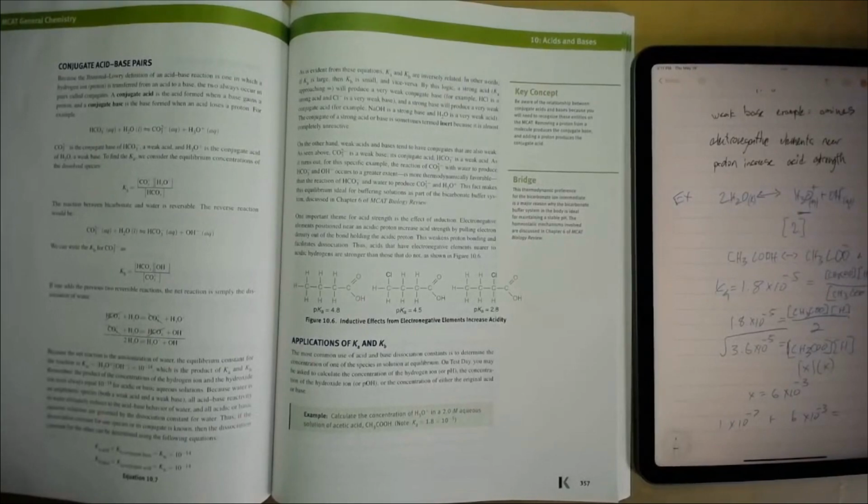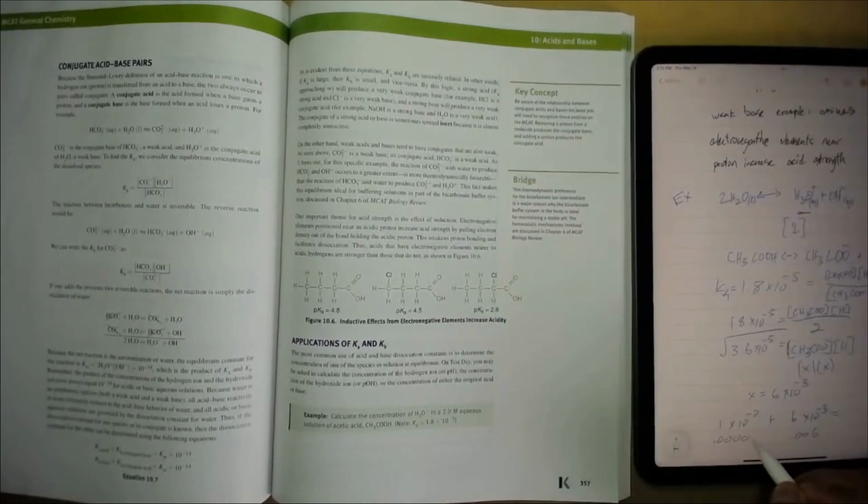So should I add those two together? 0.006 and 0.0000001.